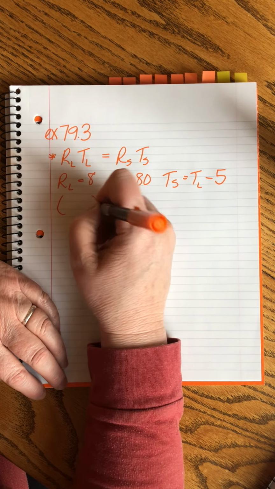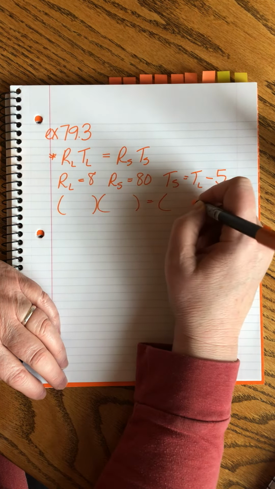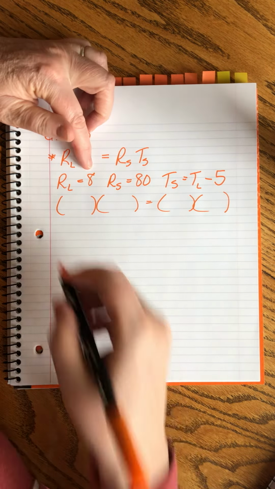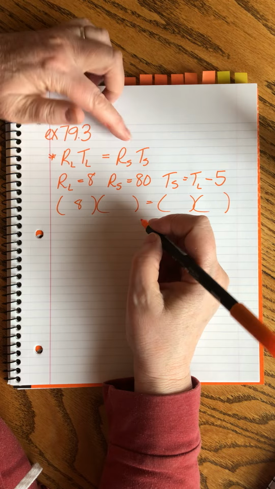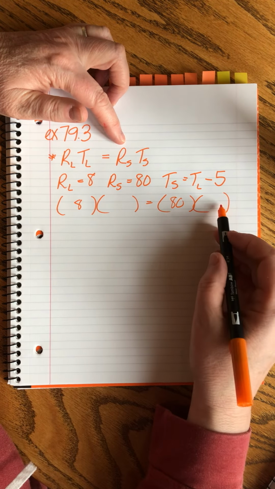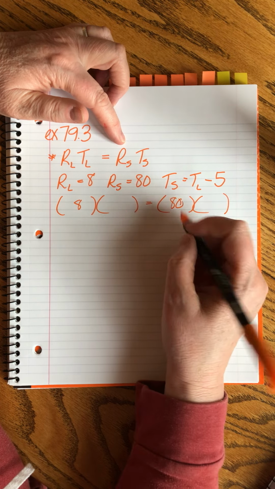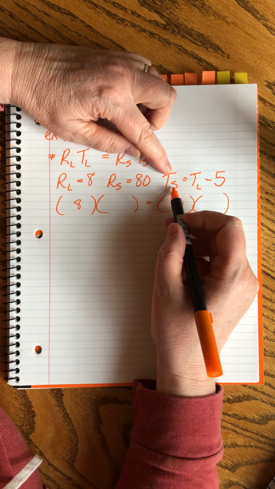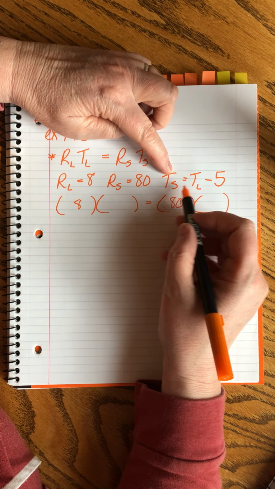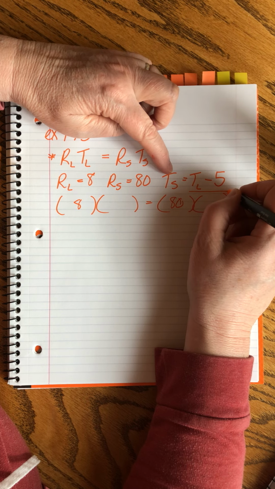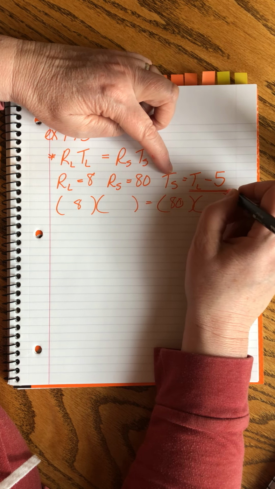So we can set it up. It's just 2 things times each other. There's no other number in this one. Our L is 8. Our S is 80. I'm just following this pattern in my buckets and filling in. TS, I'm going to substitute this in, just like we've done in other substitution.